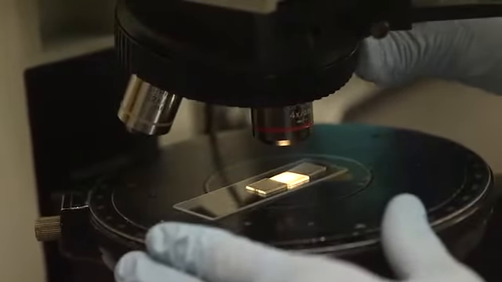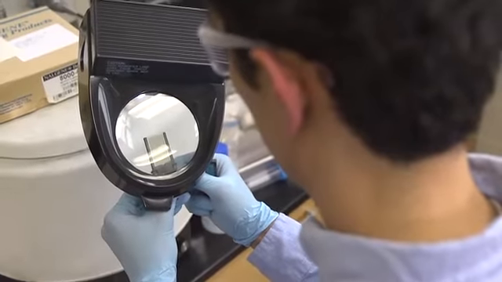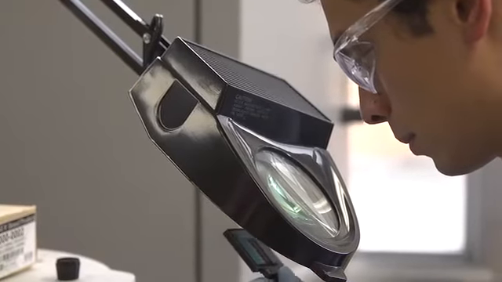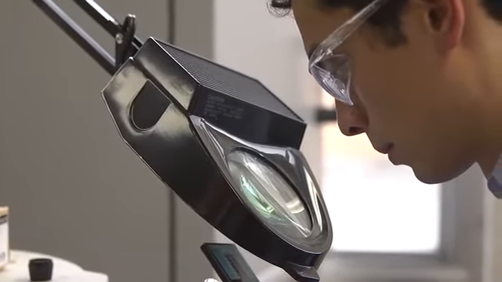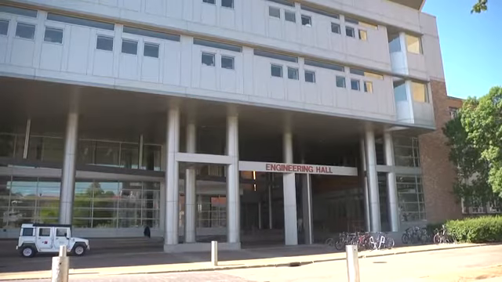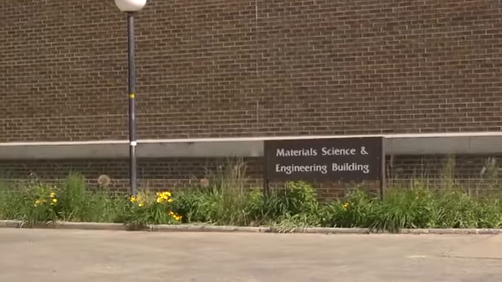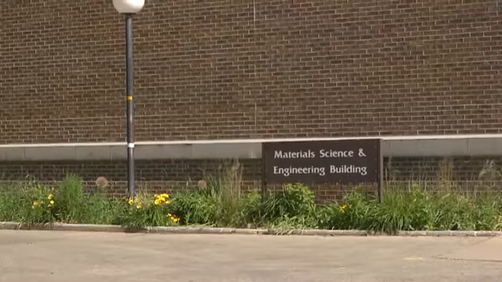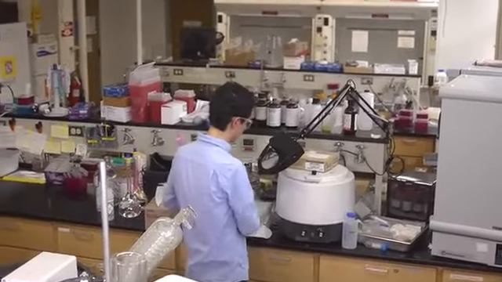So when used in this context, liquid crystals offer exciting opportunities to create a range of different types of sensors. In the future, we hope to be able to detect a wide range of biological targets. And this is just one of the many amazing materials that scientists and engineers at the University of Wisconsin-Madison MRSEC are studying in order to make the world a better, safer, and healthier place.